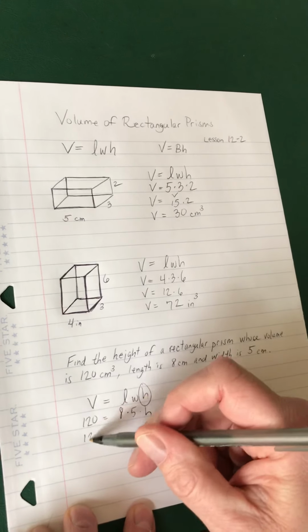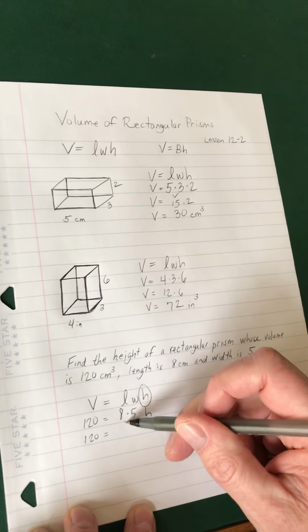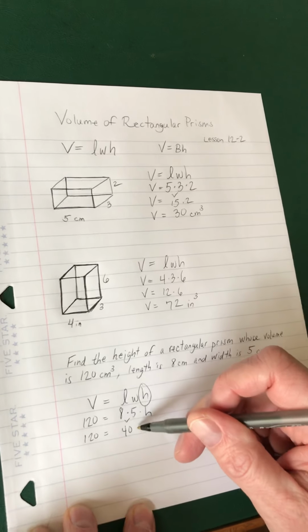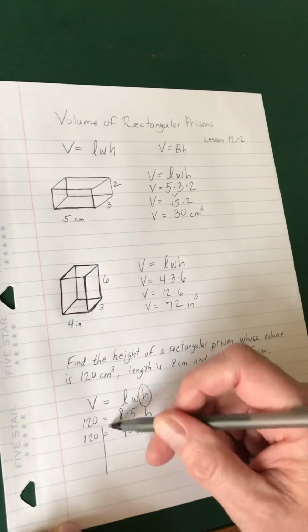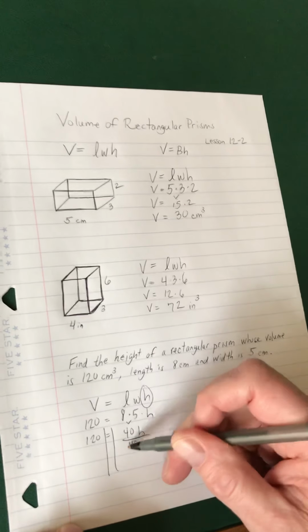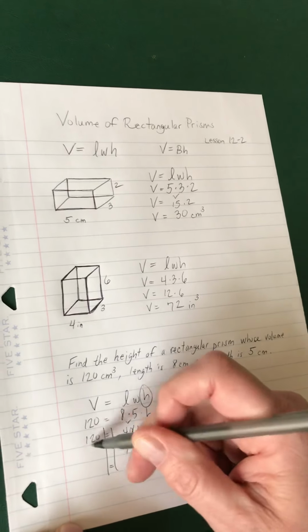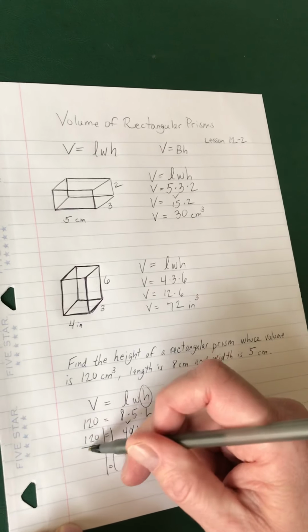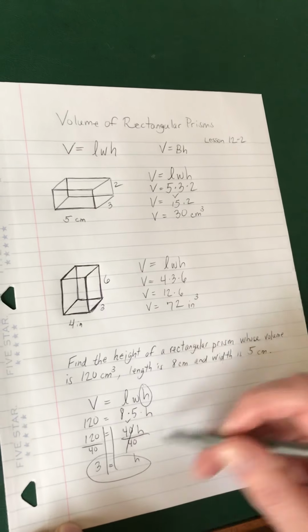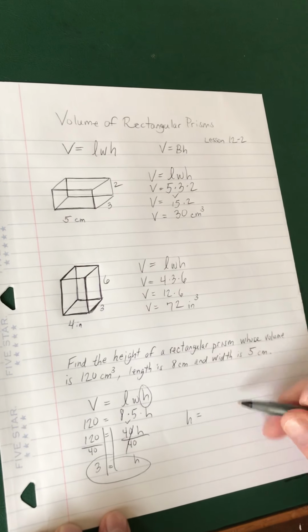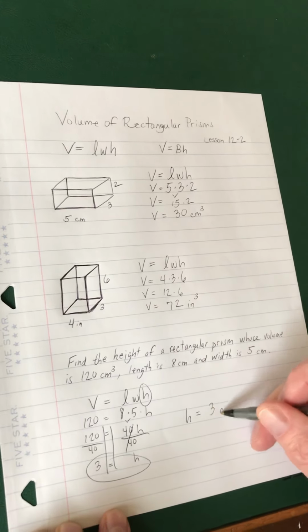So we'll do 8 times 5 is 40, and then 40 times H is going to give us 120. And we'll just solve like we would any other algebraic equation. So we divide both sides by 40, and then 120 divided by 40 is 3. So our height here would be 3 centimeters. It's not 3 centimeters cubed, it's just 3 centimeters. Only the volume is in cubic units.